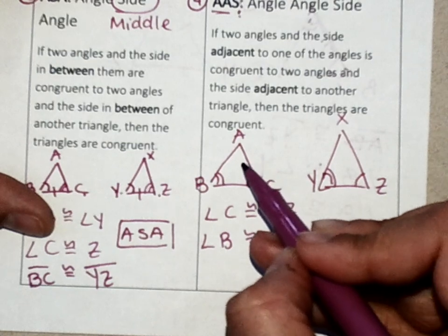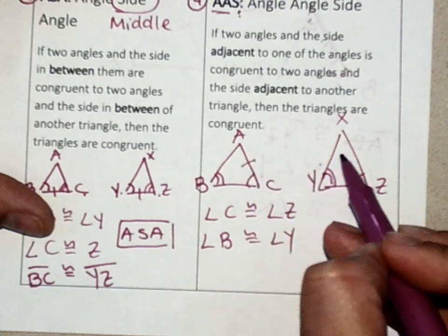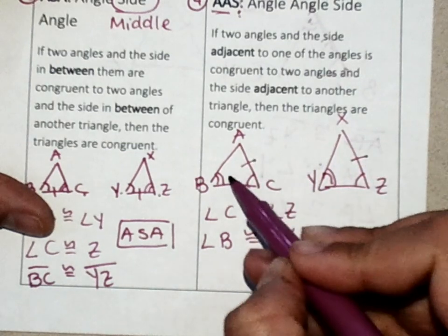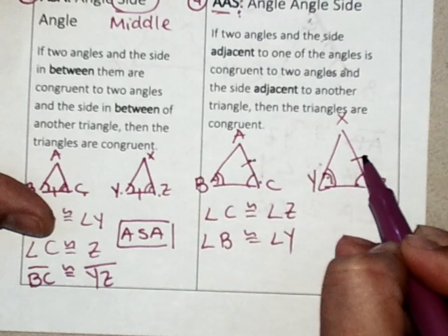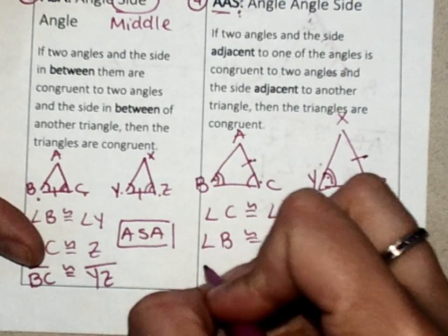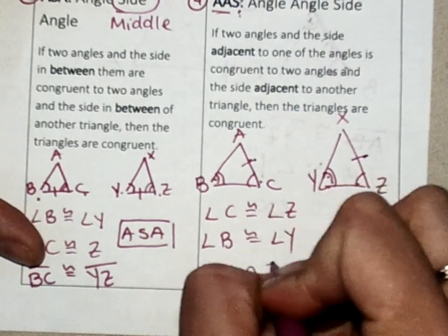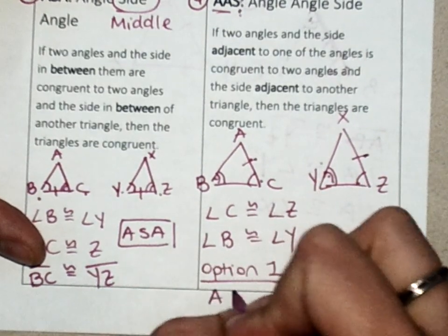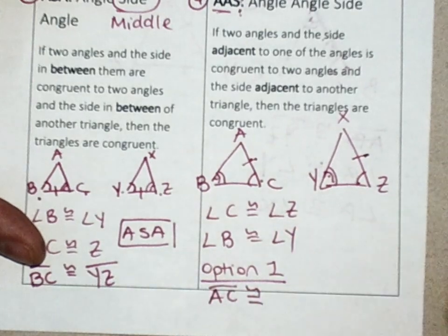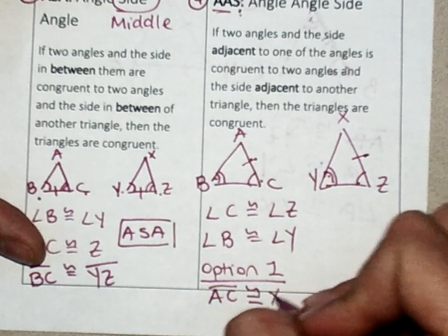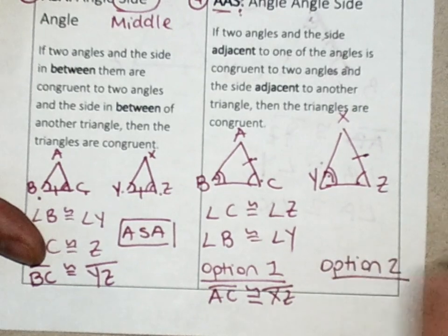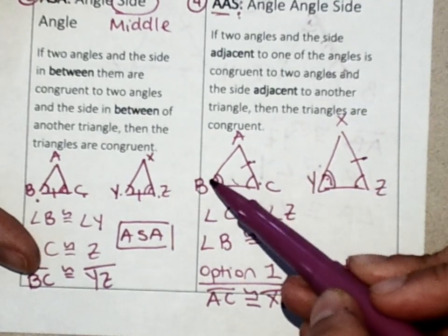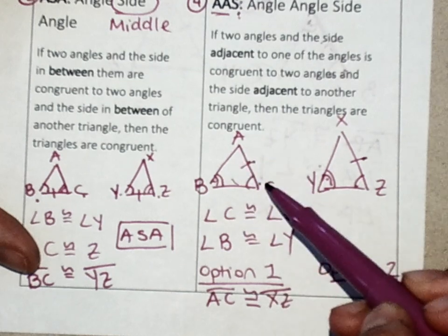You could say that AC is congruent to XZ because we have angle, angle, side. So that's option one. AC is congruent to XZ. But option two exists because instead of going counterclockwise, we could go the opposite direction.